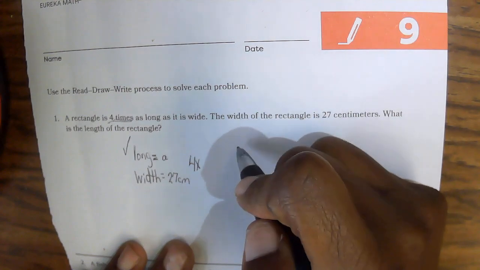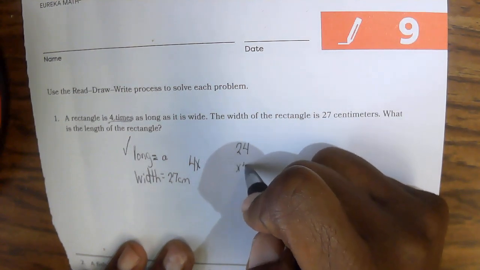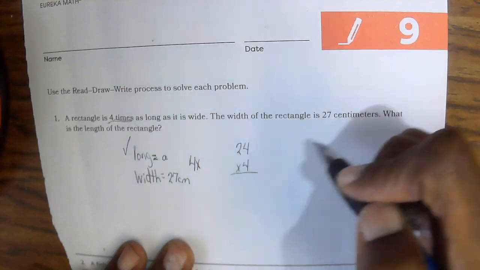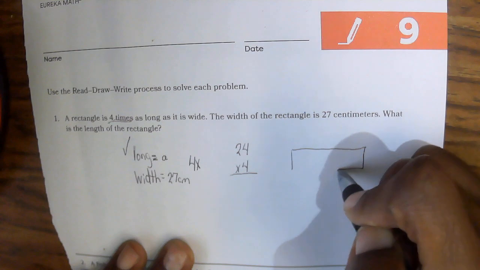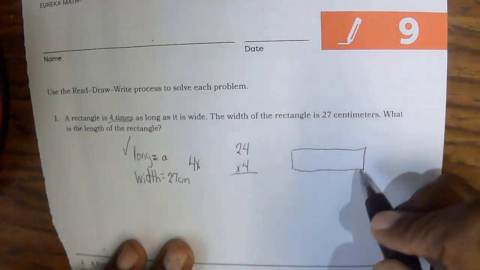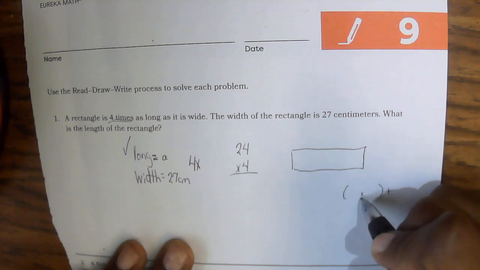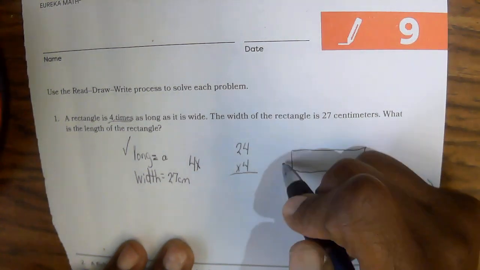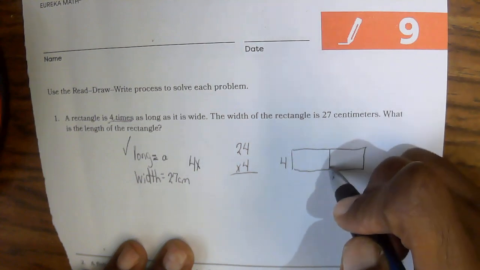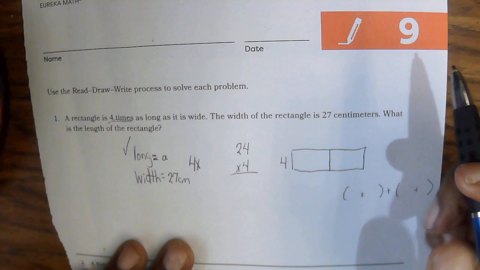Okay? So if it's larger, then that means we are multiplying. So we're going to do 27 times 4. We can do the standard algorithm. We can do the area model. And we also can do the distributive property. So for here, what is the expanded form for 24?